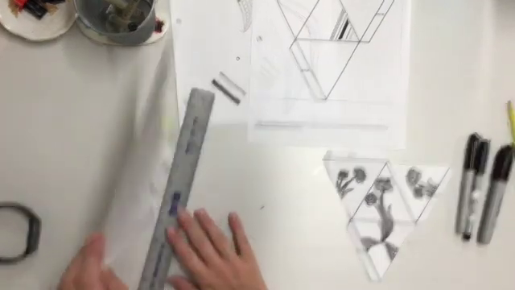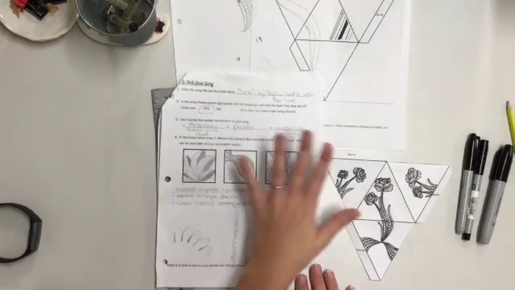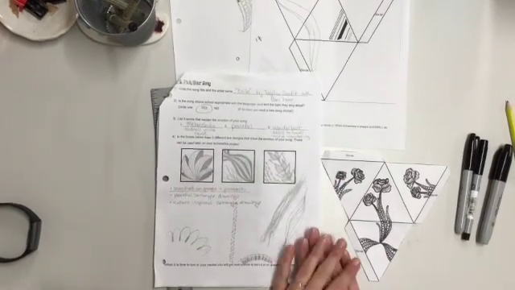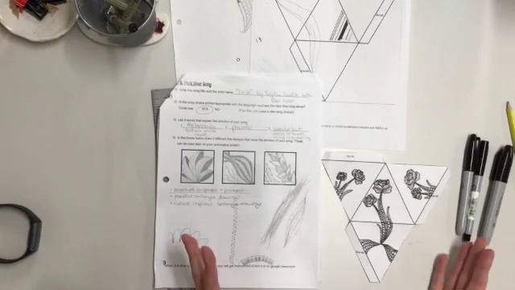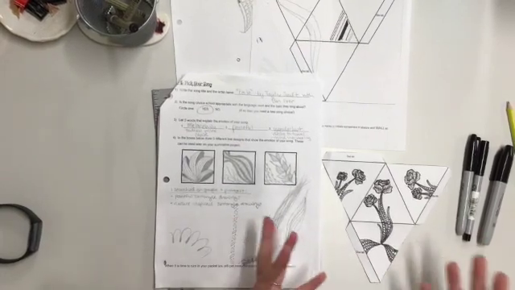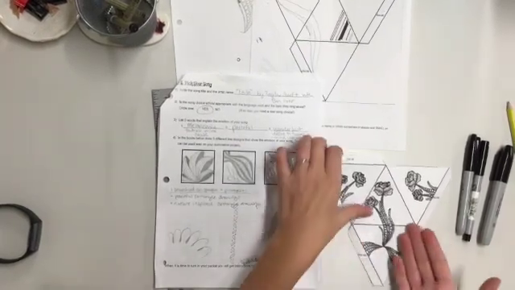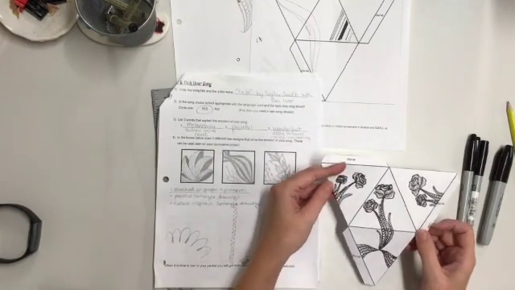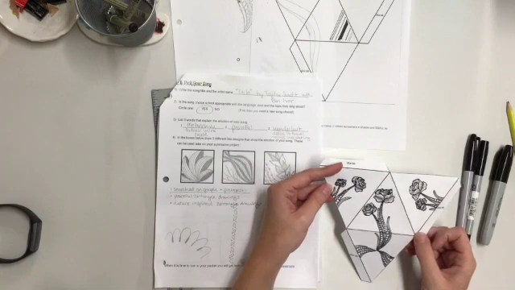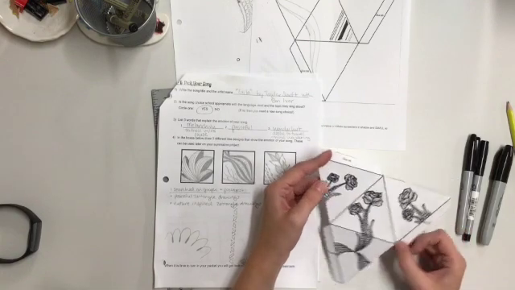We need to make sure we're using our resources, whether that's in front of us or on BB9 underneath Unit 1 on our Unit 1 project page. Have some fun with this. All of these start to look very different and unique. There are student examples and my own examples on our Unit 1 page. Take a look at those if you need more help, and I hope you have fun creating your Zentangle designs.